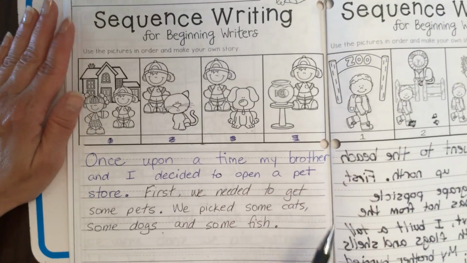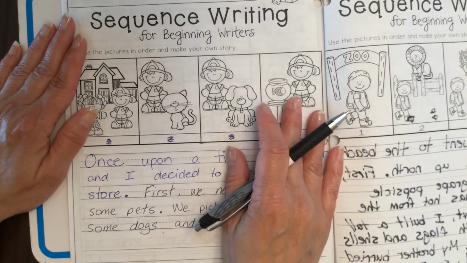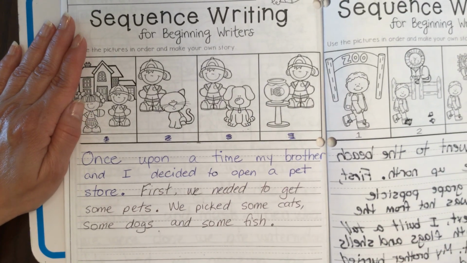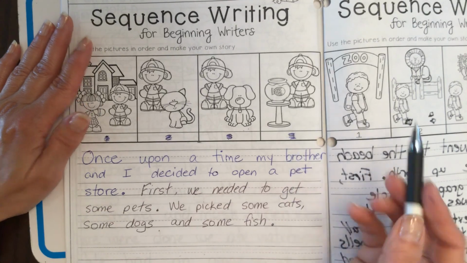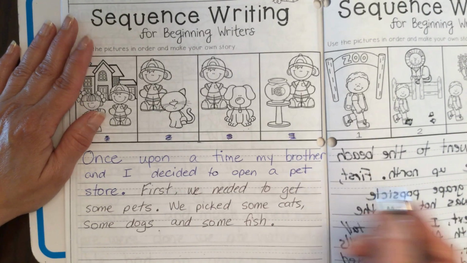What's something that would be funny that could happen with cats and dogs and fish if I just put them all into the same room? Well, the dogs might chase the cats and the cats might try to eat the fish. So let's see if we could have something funny.